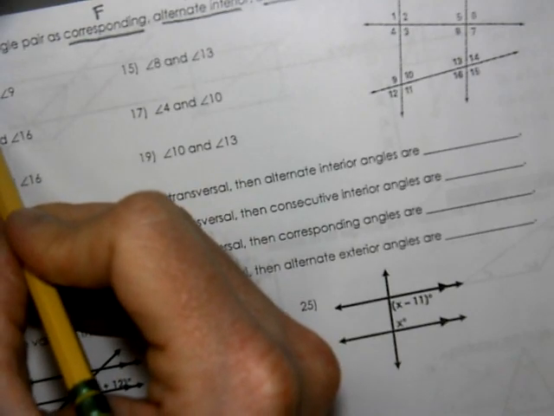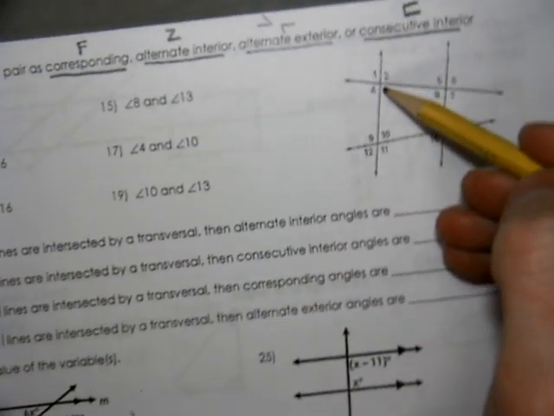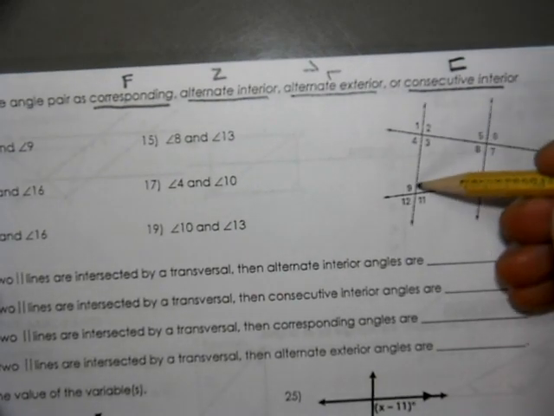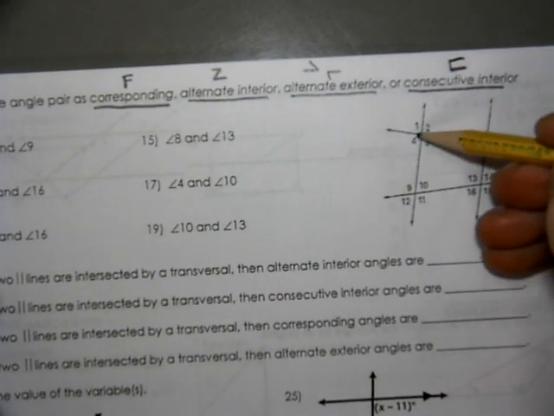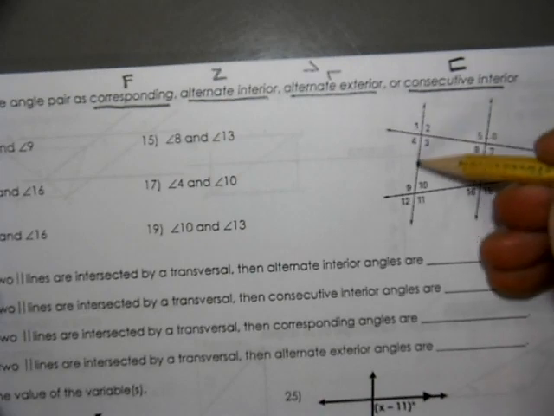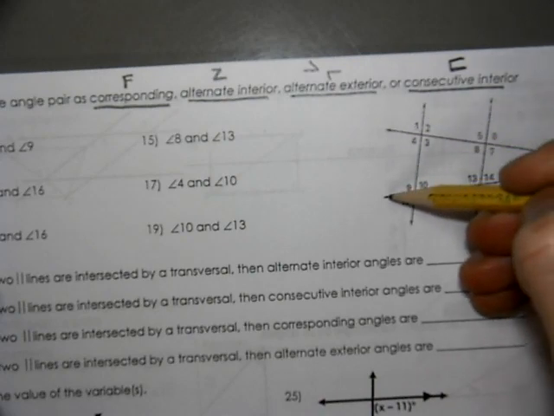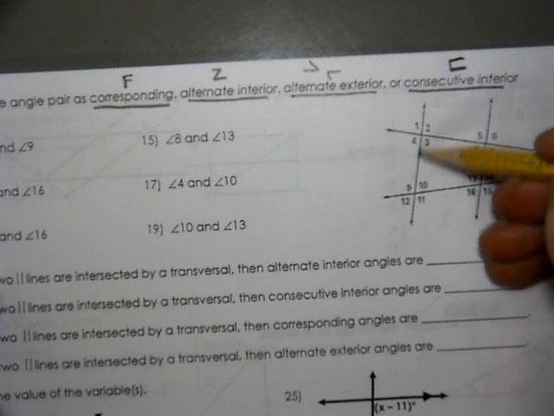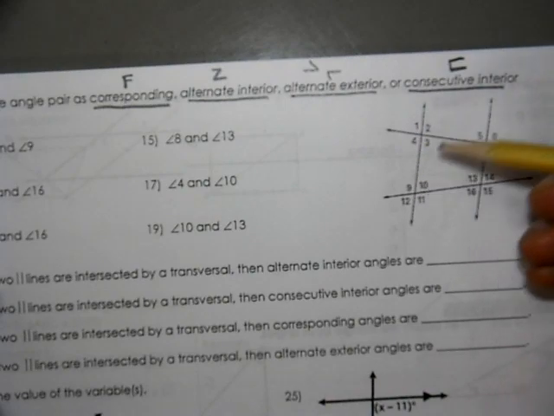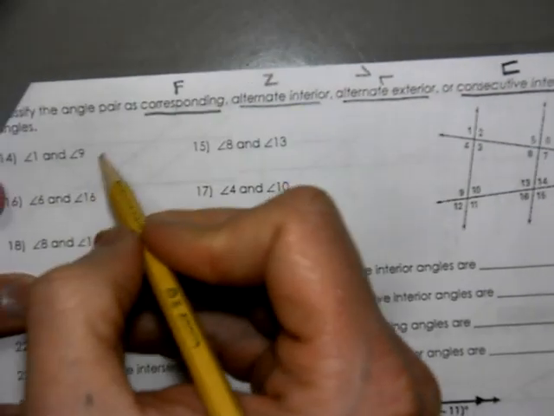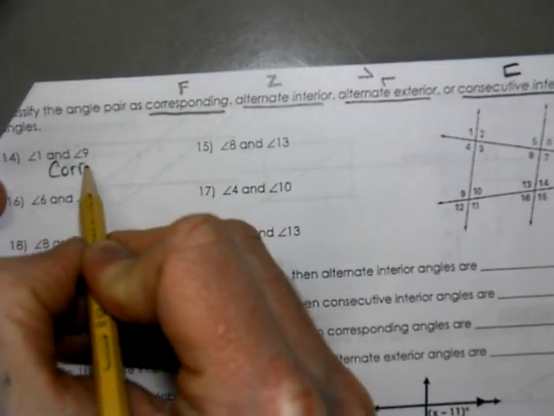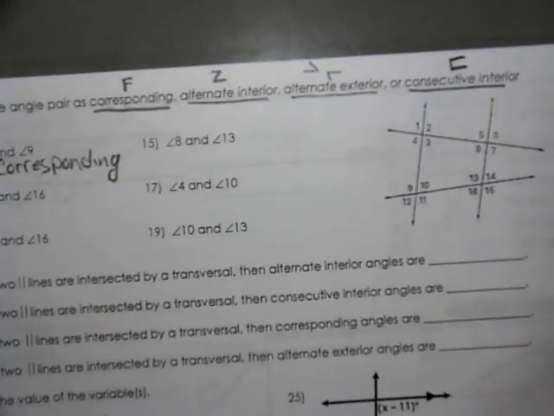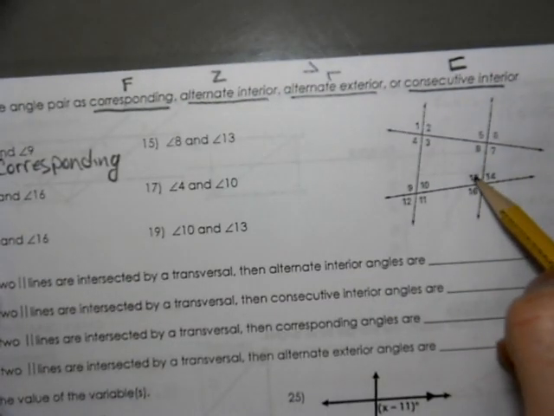Let's look at angles 1 and 9. There's 9, and there's angle 1. That would form an F shape. So they're both on top and to the left of the vertex. So that's called corresponding. 8 and 13.